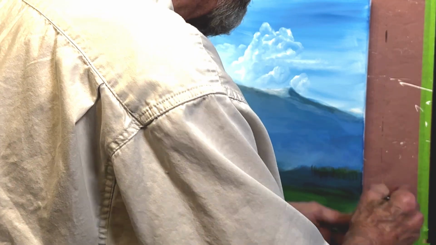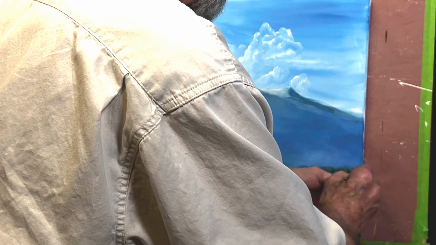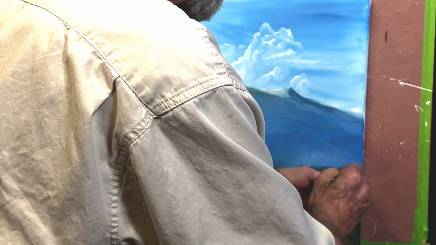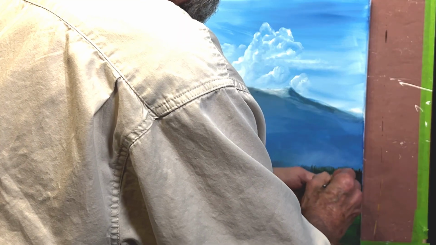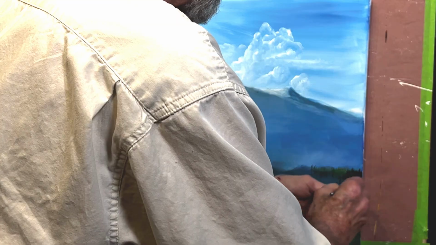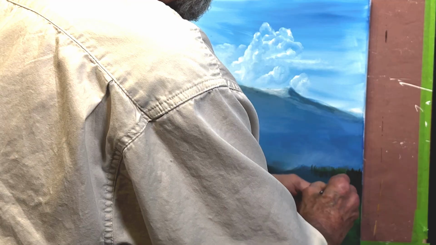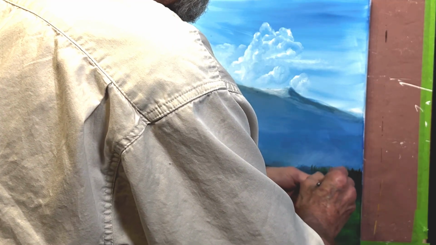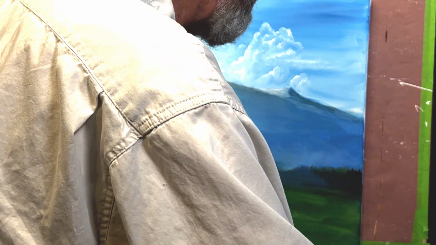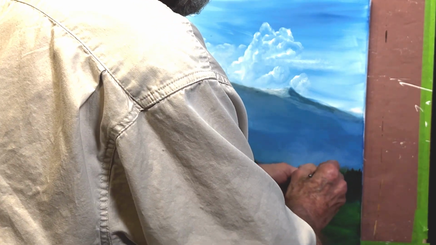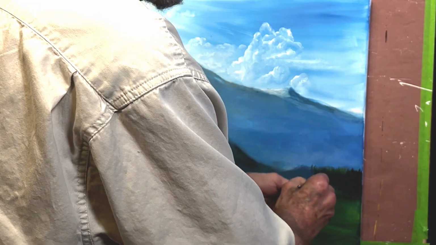And out here toward the edge, I want to make them just a little bit darker. Because like I say, I like to get the edges of my image just a little darker. And it really does enhance the rest of the image. So you can see what I've done right here.